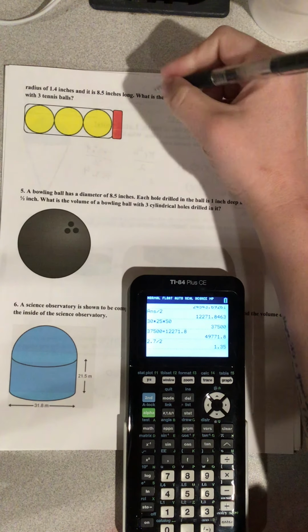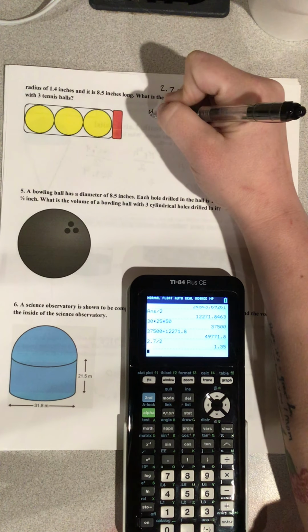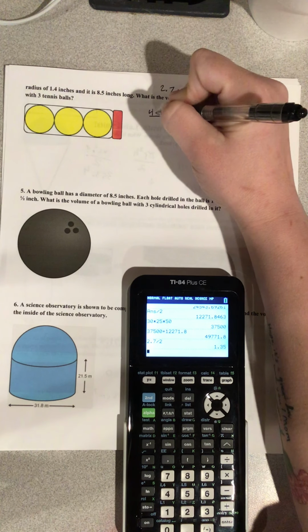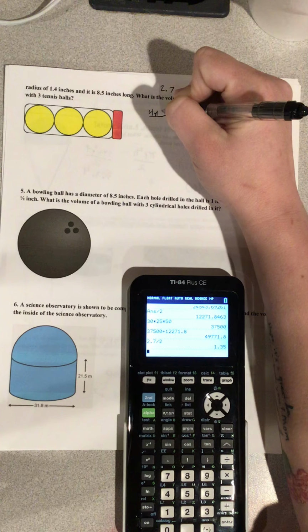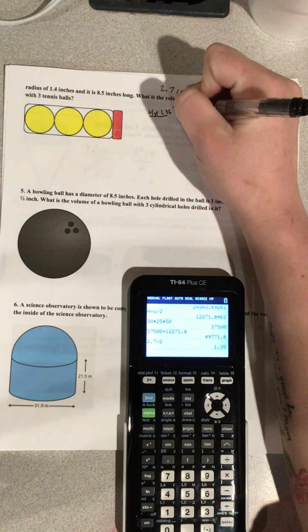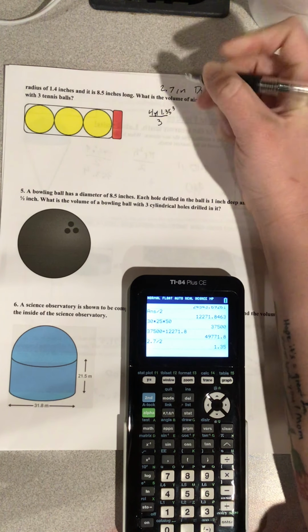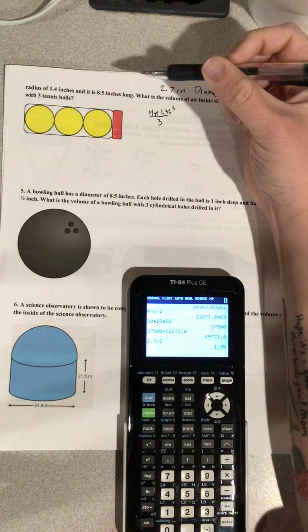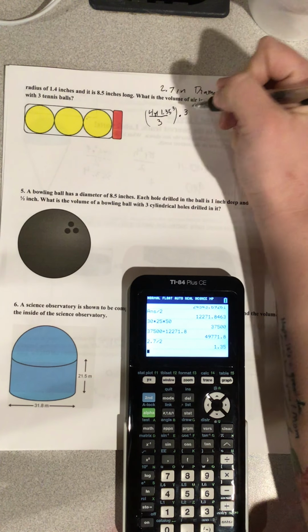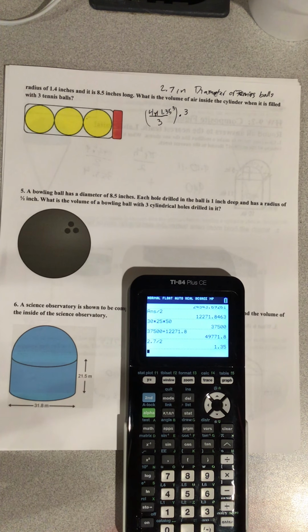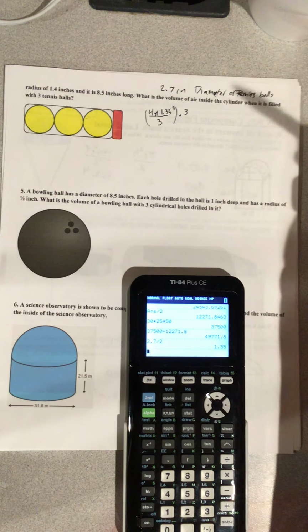So it's actually 4 times, but I'm going to show you a little secret in a second, times pi times 1.35 cubed, and we're dividing that by 3, but also we have 3 of these tennis balls. So this is going to be also multiplied by 3 because we need to know how many 3 of these are. But the problem here, it's not really a problem.